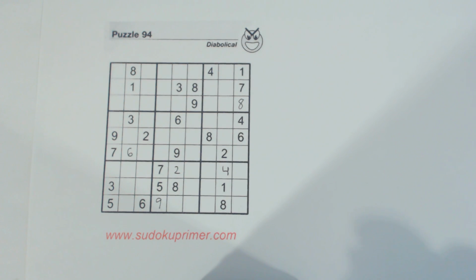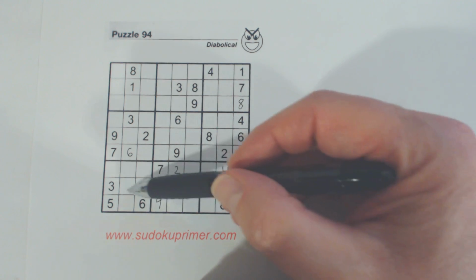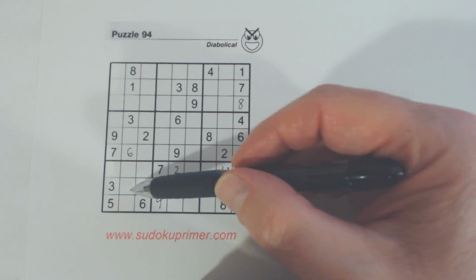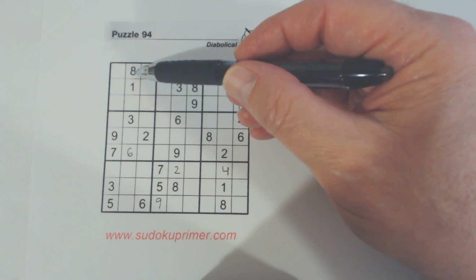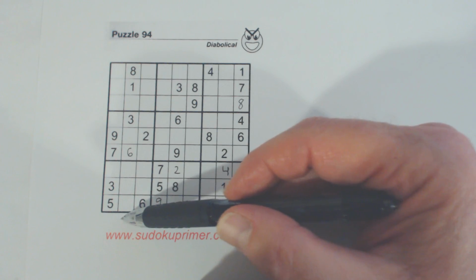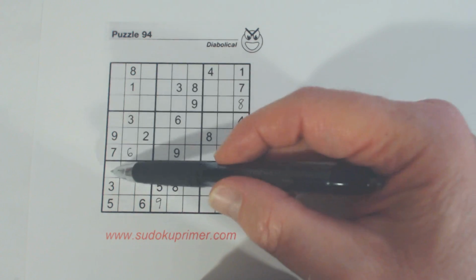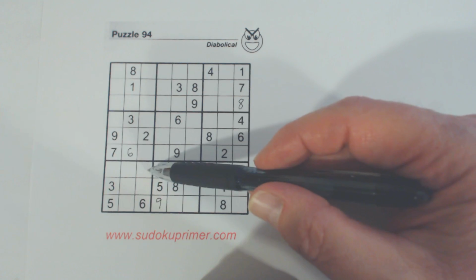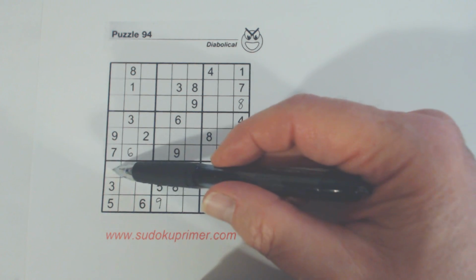Okay, now this 2, how did I get that 2 there? That one isn't too obvious. So if you want to study that for a second or pause the video, I'll explain how I got it now. I've got a 1-8 in this row already, and there's a 1 and 8 in this column already. So the only place in this box a 1 and 8 can go is here and here. So we have 1-8 twins right here.